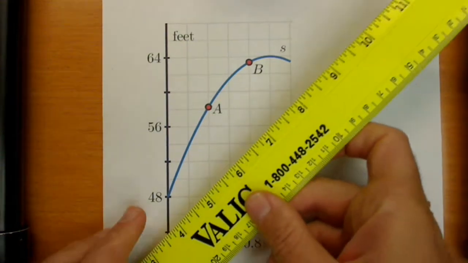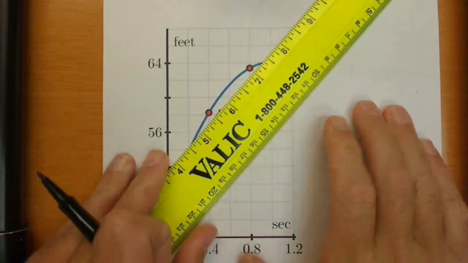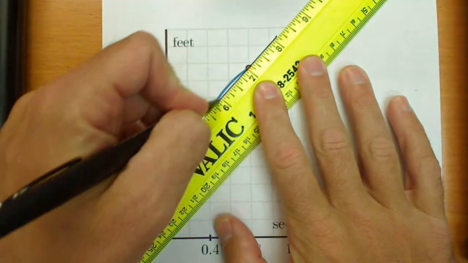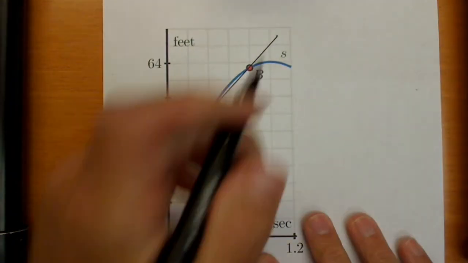So first thing we're going to do here is we're going to connect the 2 points with a straight line. And I'm going to go ahead and draw it a little longer. And what we have there is called a secant line.